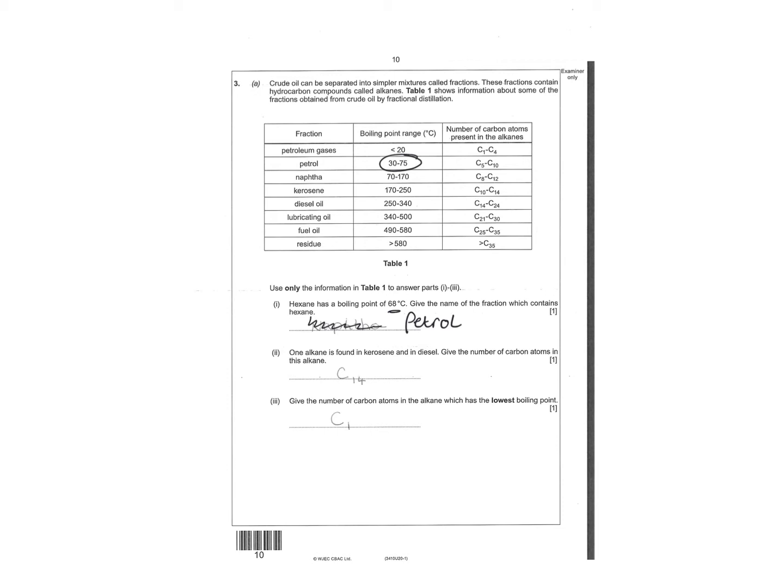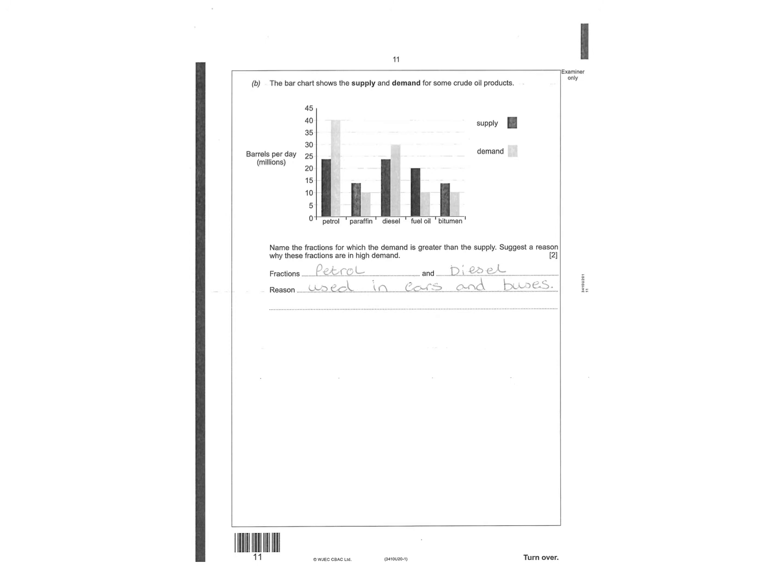Give the number of carbon atoms. So look at kerosene, look at diesel. The overlapping carbon atoms will be 14. Give the number of carbon atoms in the alkane which has the lowest boiling point, and that's going to be C1. Moving on then, name the fractions where the demand is greater than the supply.